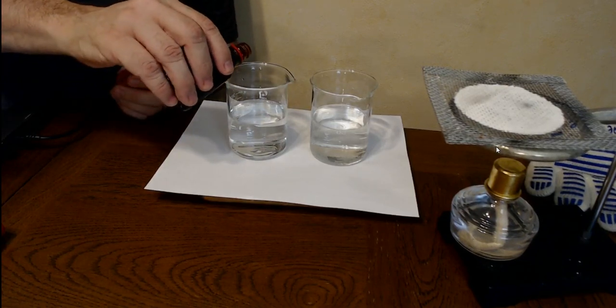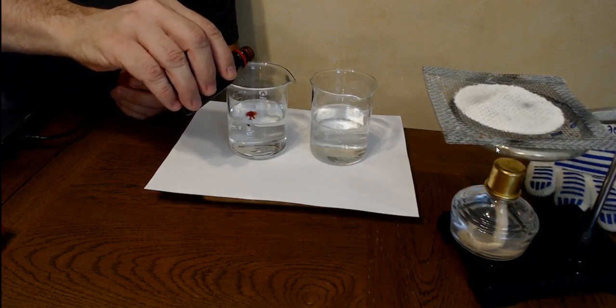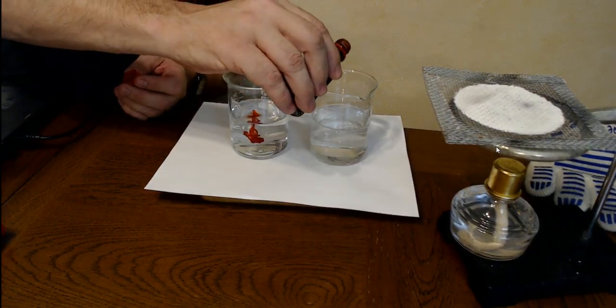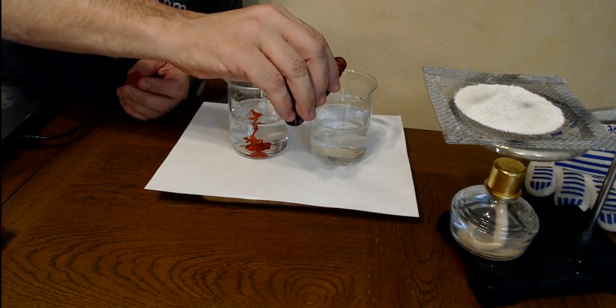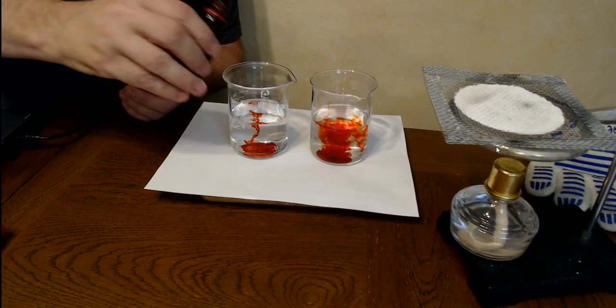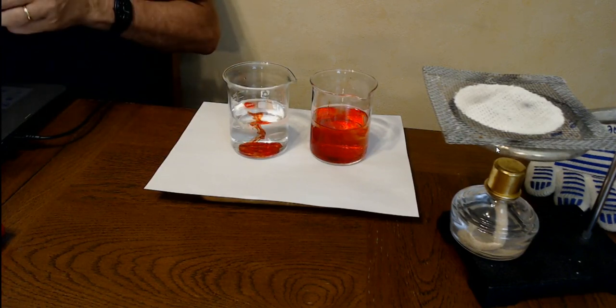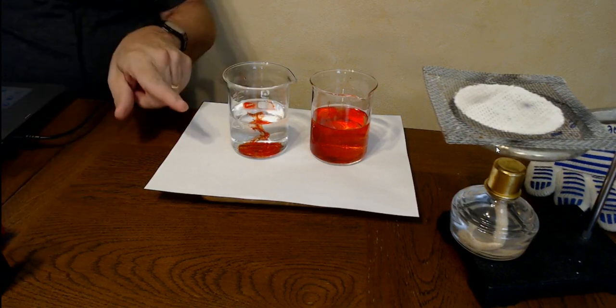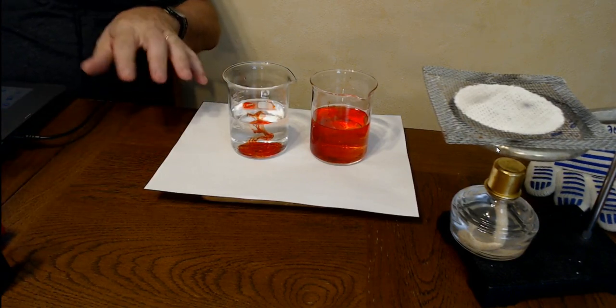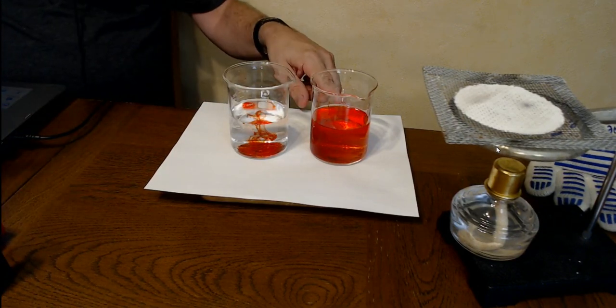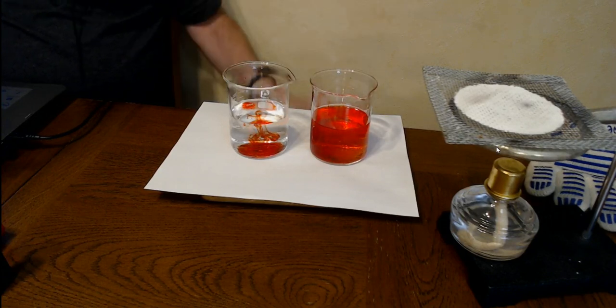A drop of food coloring in the cold, a drop of food coloring in the hot, to add a little more in the hot, but that's alright. You'll see what's happening. So you can see right away the cold is just going to the bottom. It's sinking down. The hot, look at that, it's already diffused.